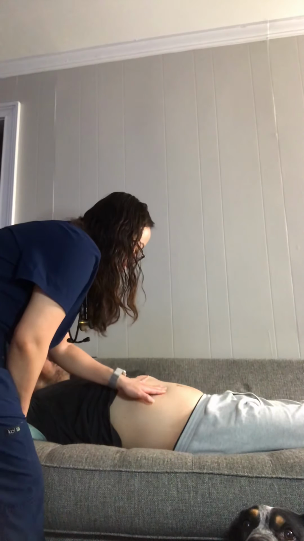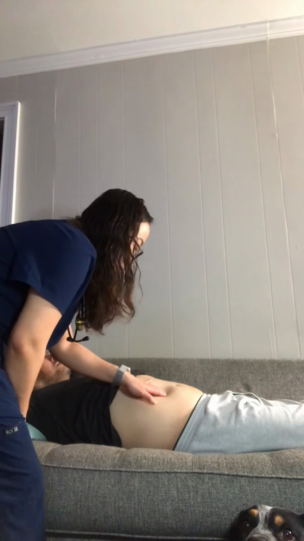The next thing we're going to do is palpation, starting with light palpation. We're palpating for any tenderness or masses, so let me know if you feel any tenderness, okay? For light palpation, we use one hand and press down on the abdomen about 2 to 3 centimeters.